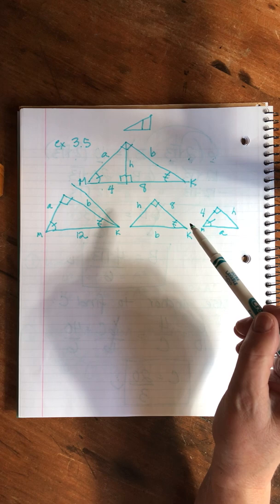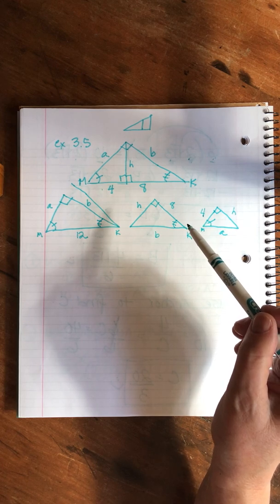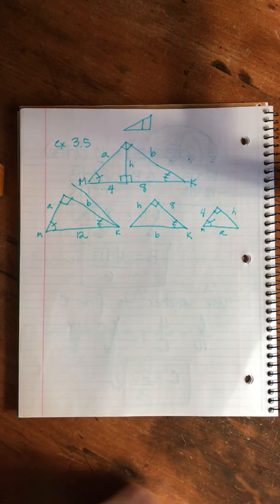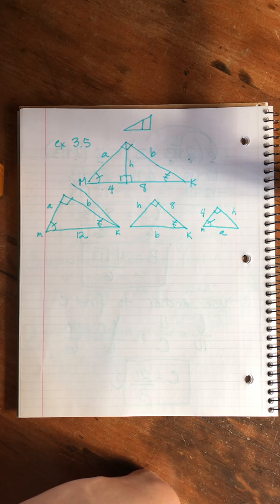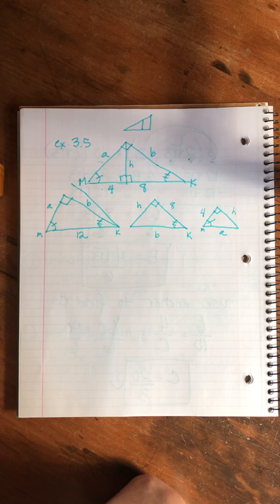All right, so what I'm gonna do is look for some anchor proportions between the triangles. Or if I can't find an anchor proportion, if I can find the same letter, that will work.